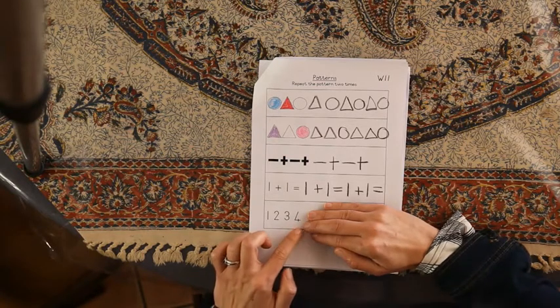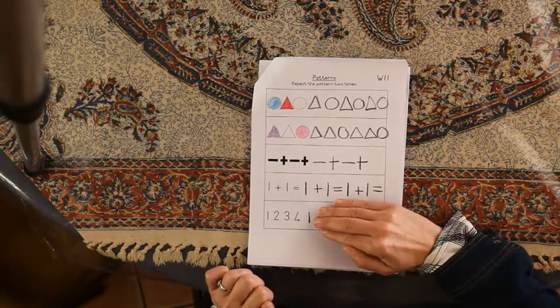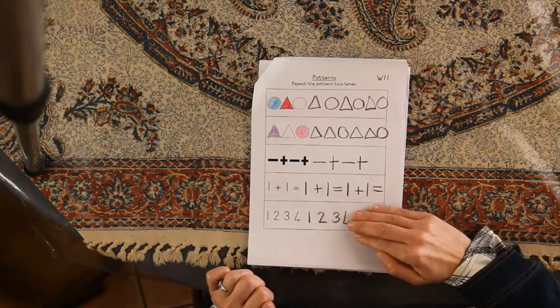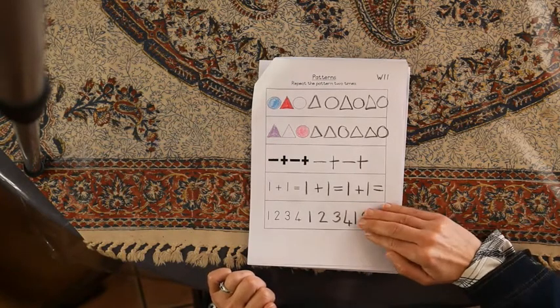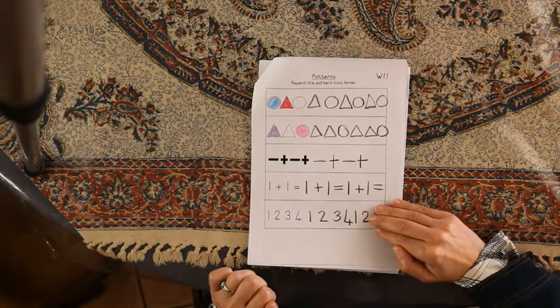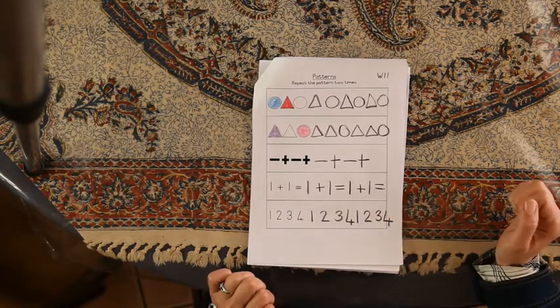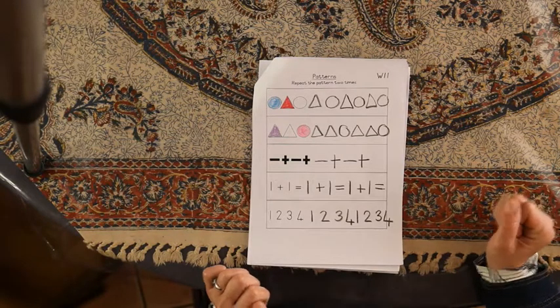This is number 4. Which number will come next? 1, 2, 3, 4. Well done. Now we have to repeat it again. Which number will come next? 1, 2, 3, 4. Excellent. Now we are done with the pattern in the last line.